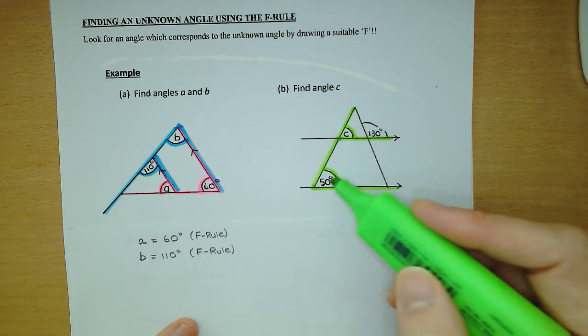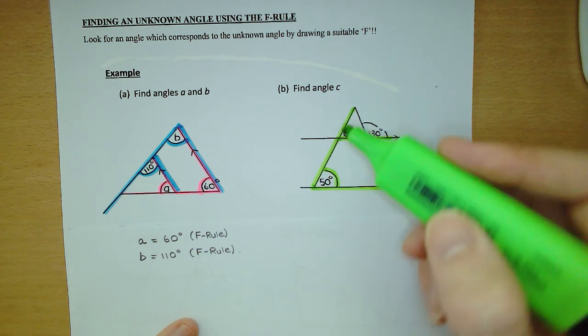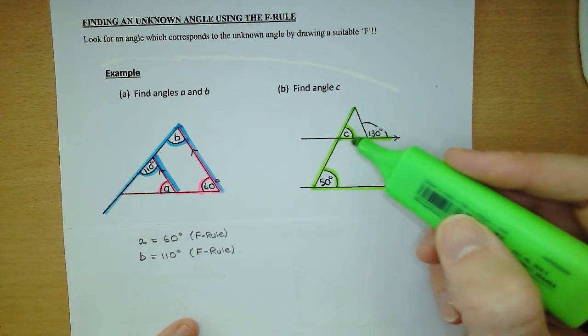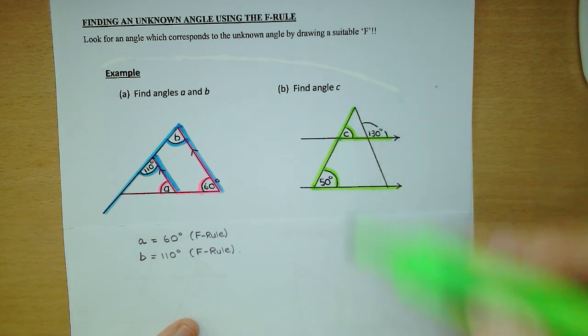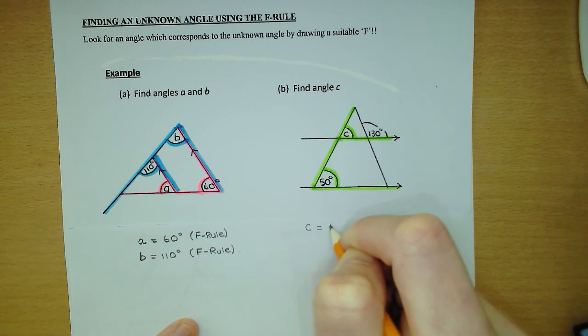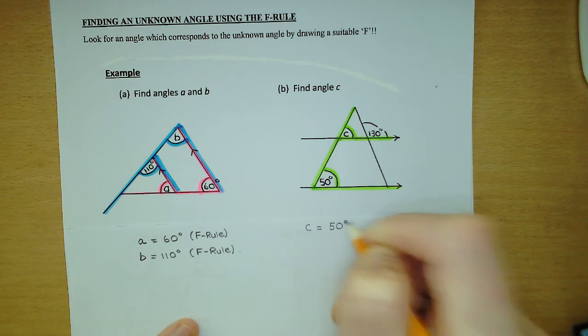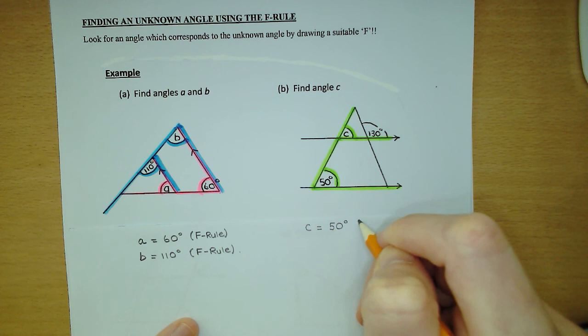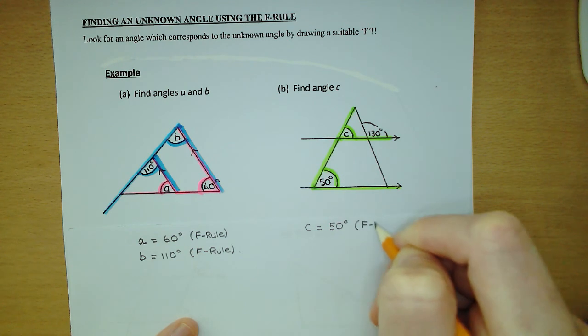So you can see that 50 degrees here is above the bottom parallel line, and the C here is above the upper parallel line. So they are the same. So angle C is 50 degrees, and again the reason in brackets is because of the F rule for corresponding angles.